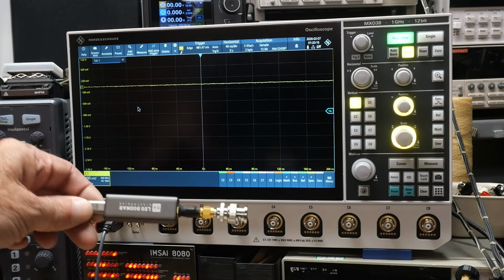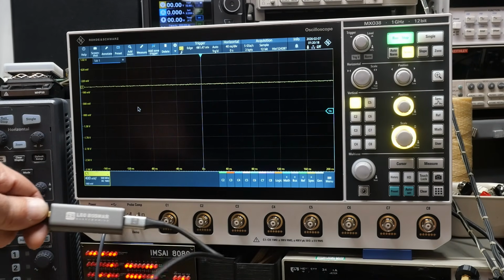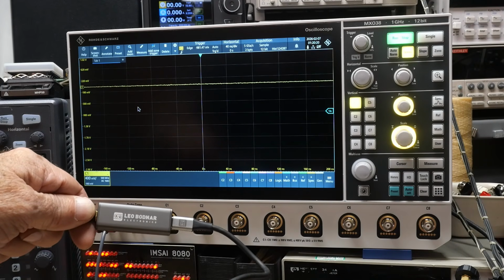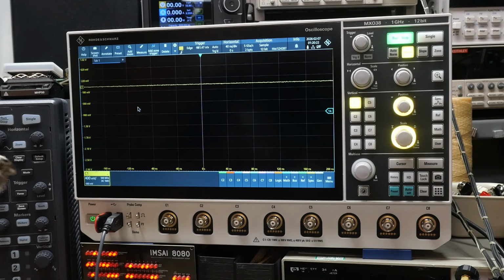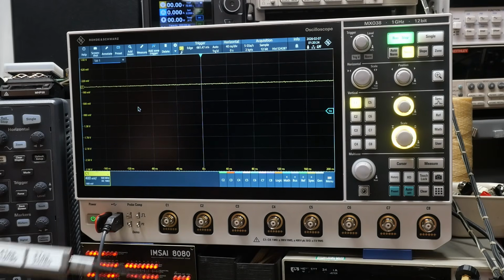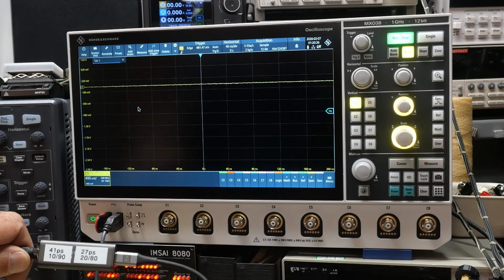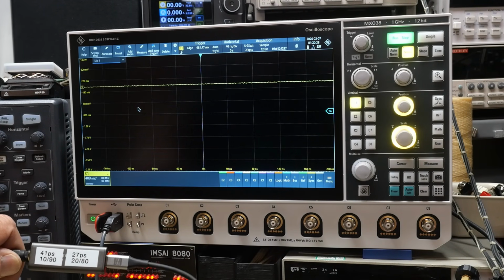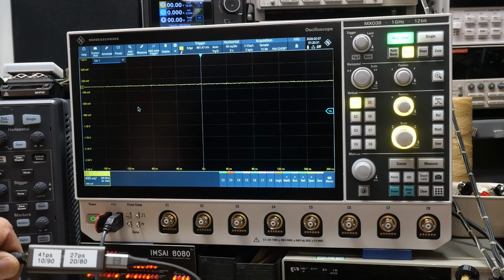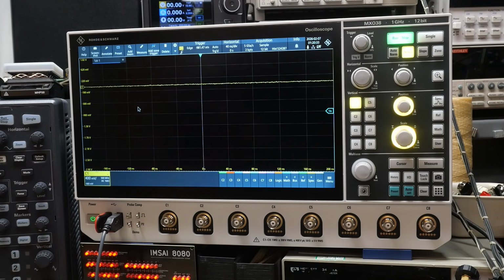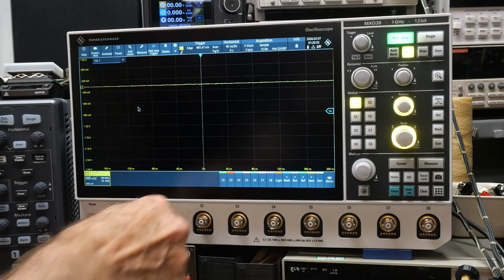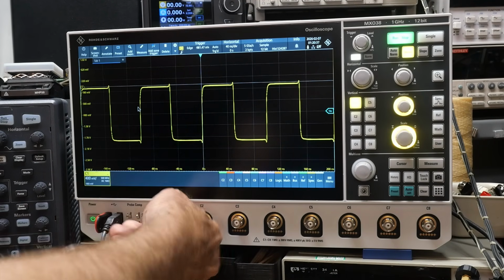This is from Leo Bodnar Electronics, and Leo Bodnar has a very, very fast edge. I've measured this one at 41 picoseconds for a 10% to 90% and 27 picoseconds for a 20% to 80%. So let's go ahead and plug this on.